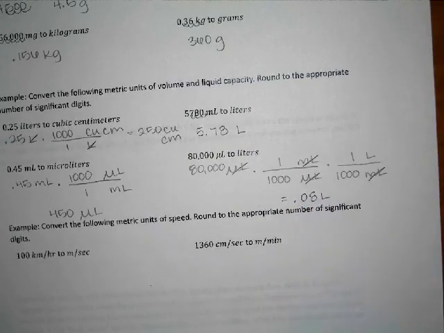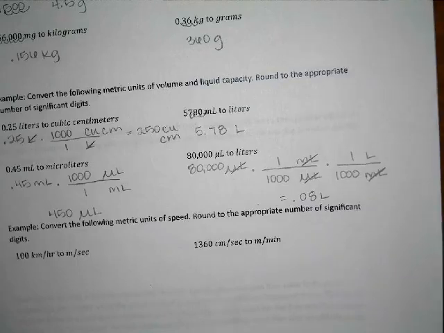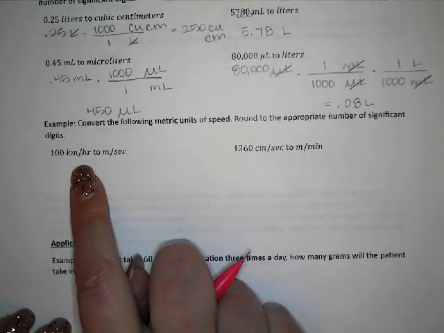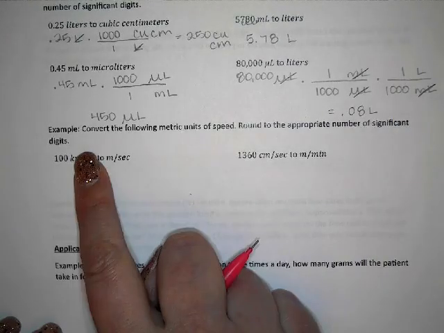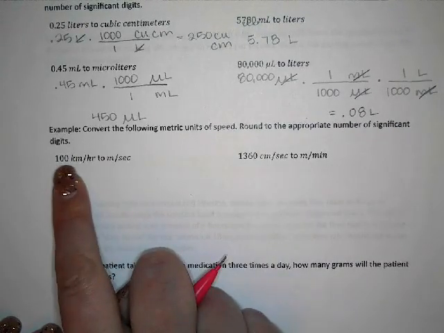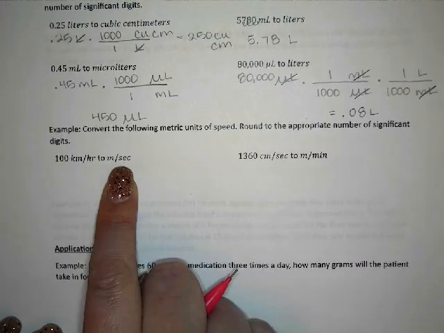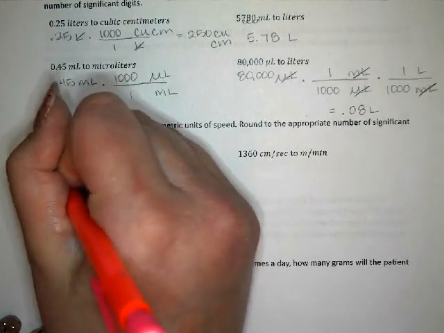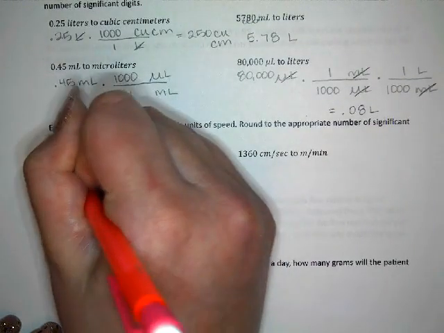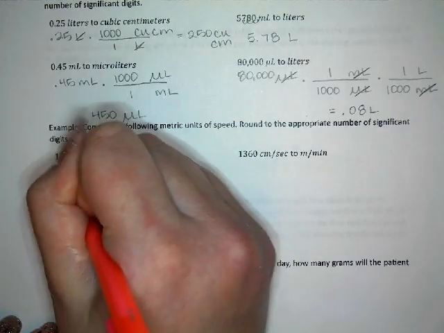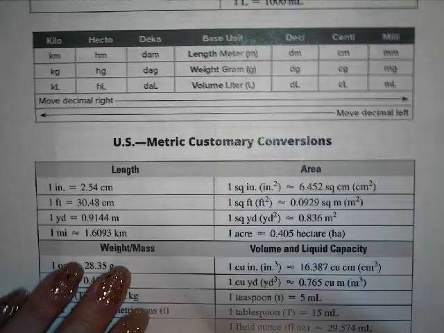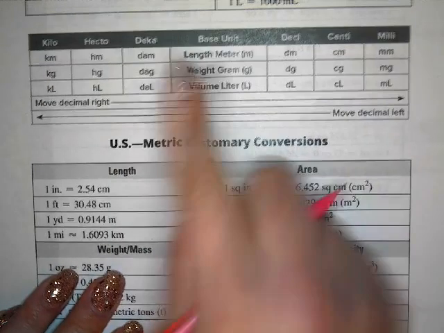Okay. The next section, we're going to convert speed units, and we're doing significant digits again. So we have 100 kilometers per hour, and we're converting to meters per second. So first I'll do the 100 kilometers. I can convert that to meters per hour pretty easily. So kilometers converted to meters, we're going to go 1, 2, 3 decimal places to the right.